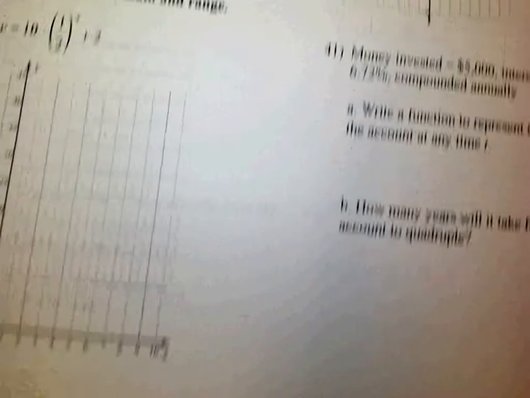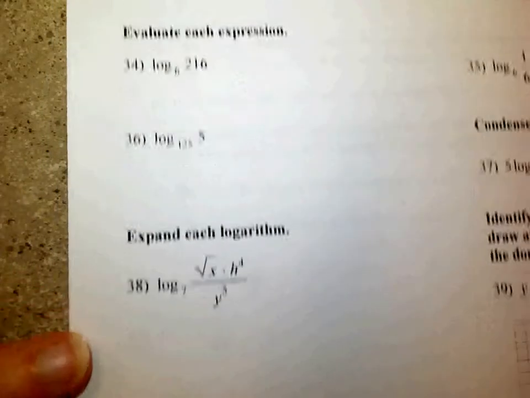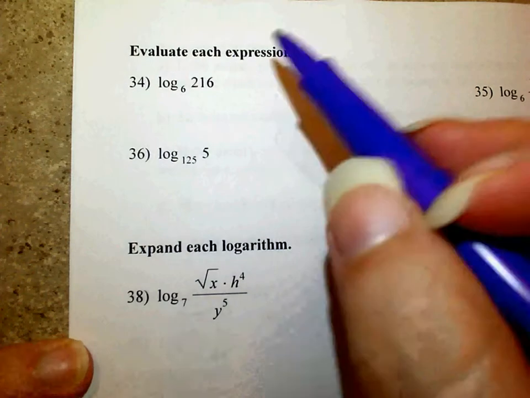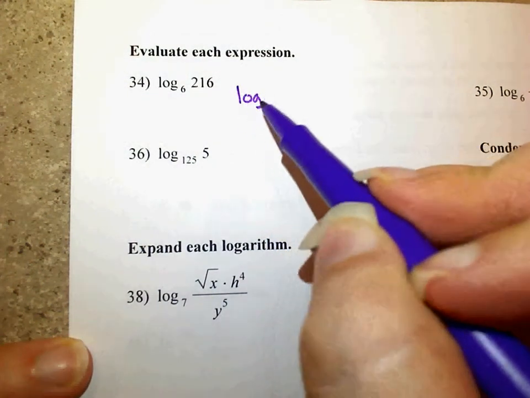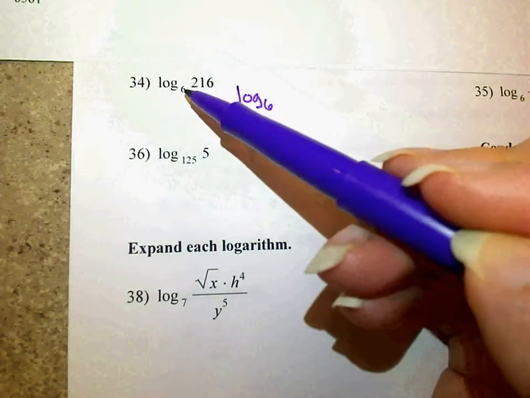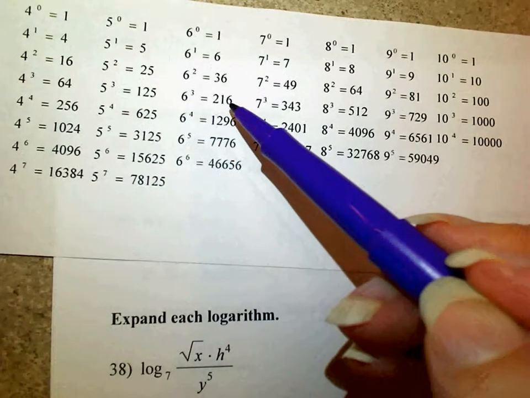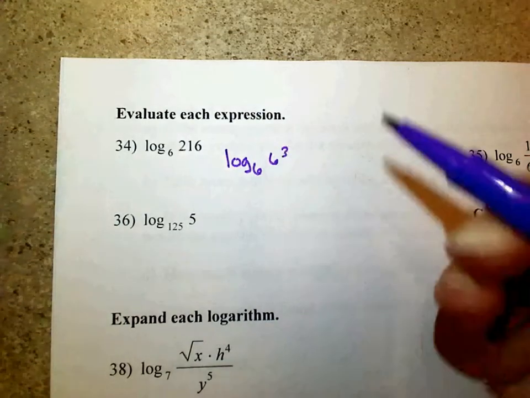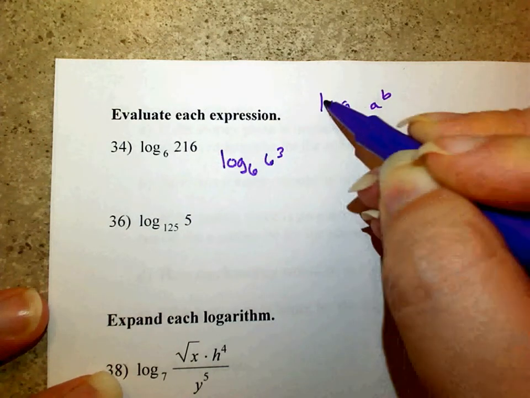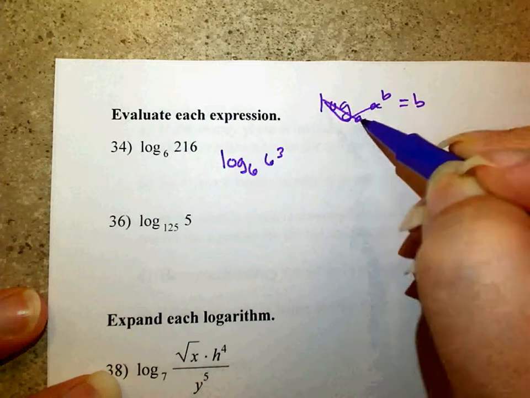Okay, so 34. Evaluate each log expression. Log base 6 of 216, well, here's what I know. I want to be able to rewrite 216 as 6 to some power, and if I look right here, 6 cubed is 216. Remember, log base a of a to the b is just b. Those cancel each other out. The answer is just 3.